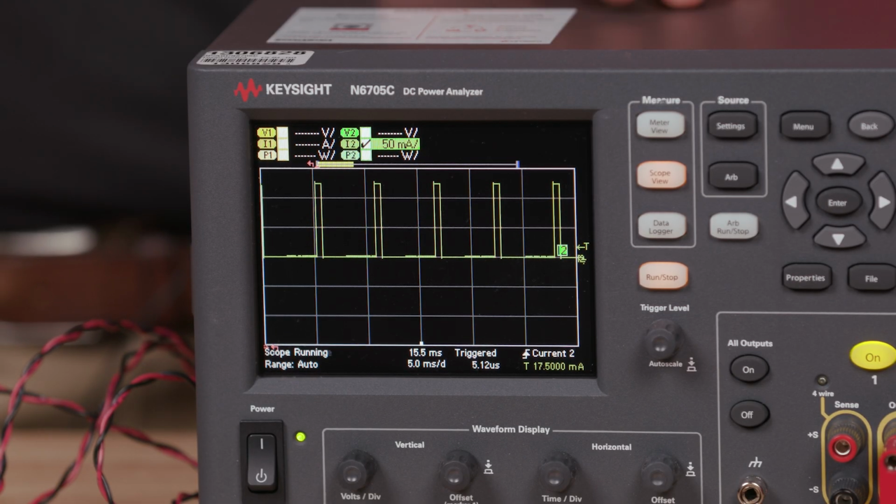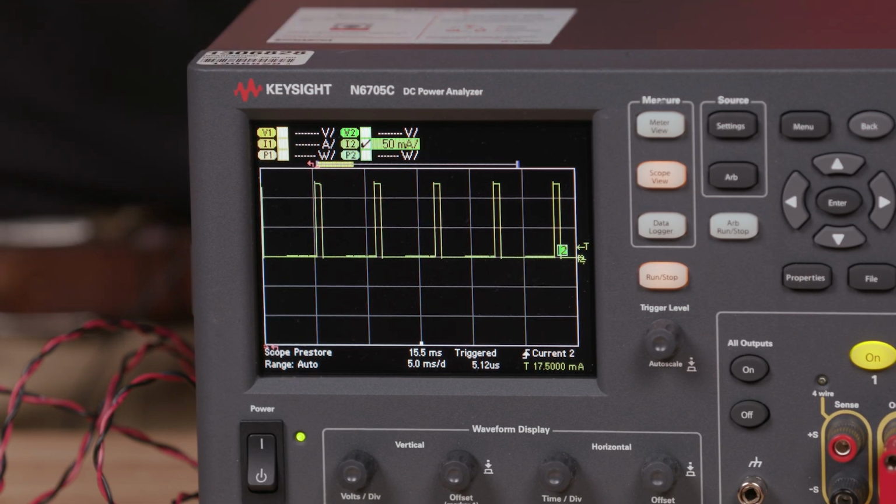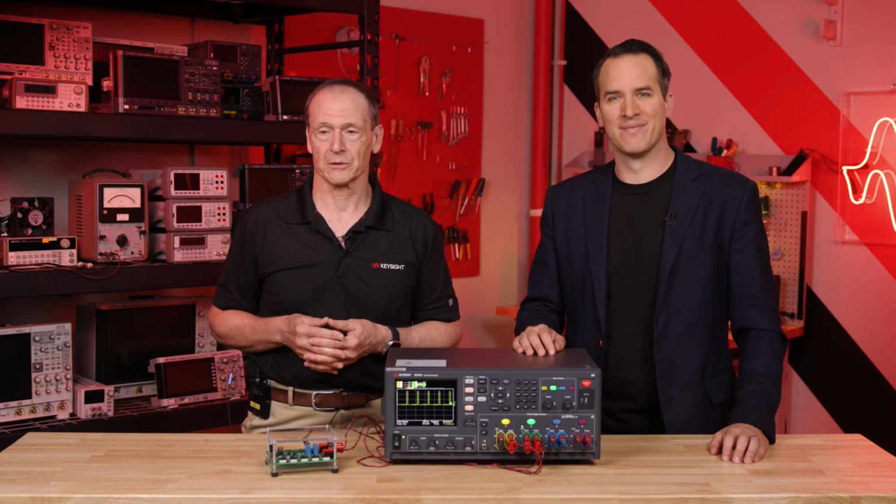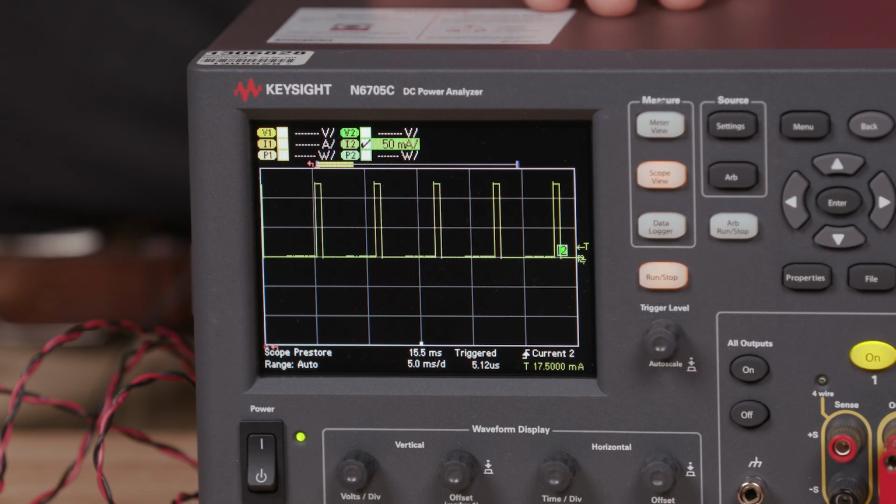Again, this seamless ranging is pretty nice. It's unique to Keysight. It's a patented feature, and it's supported on a variety of different SMU products that we have as well, not just this. So it's really great for these kinds of applications.